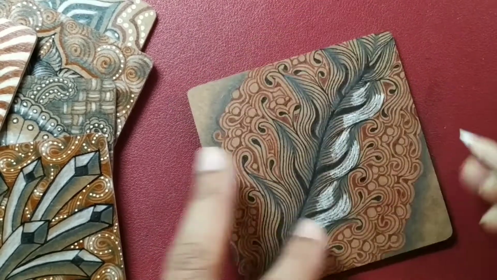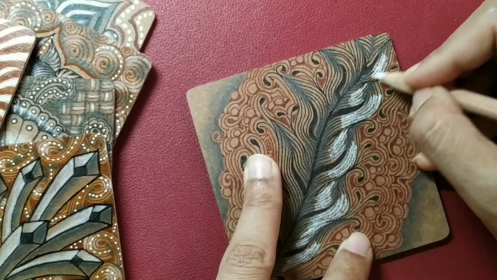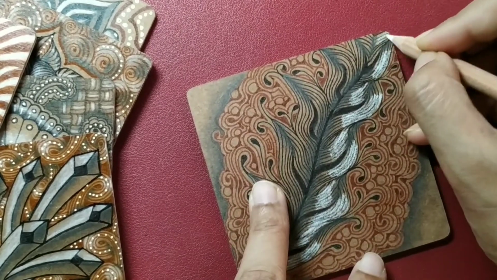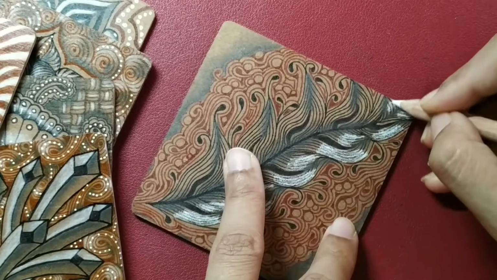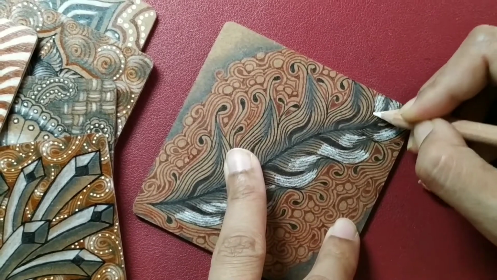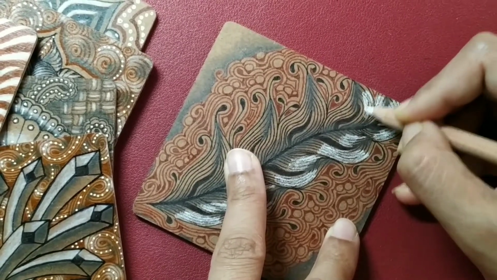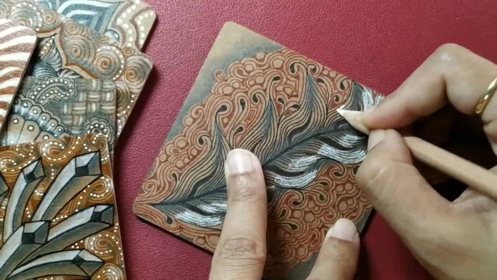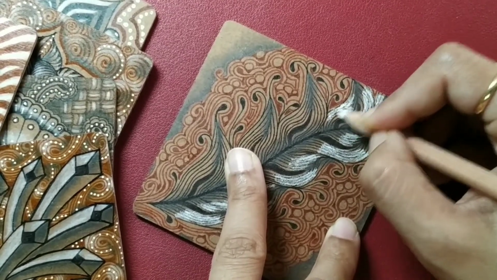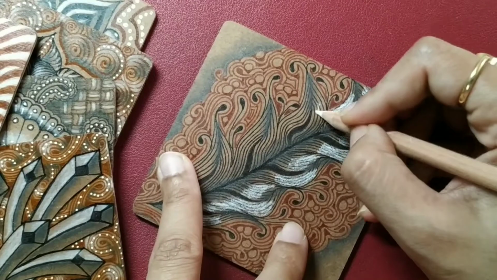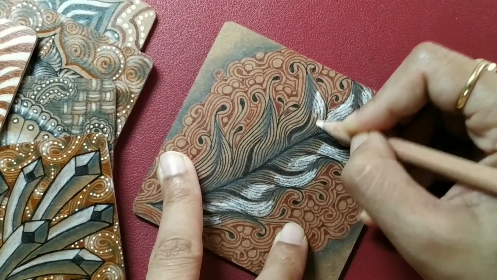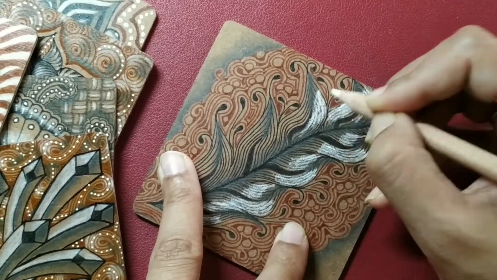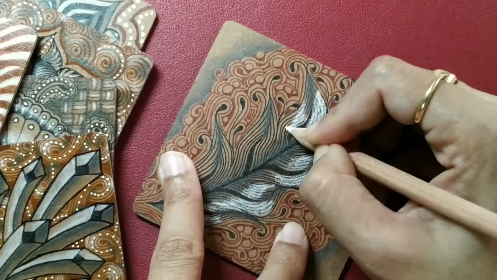Same exercise on the other side. So both shades of white and gray are important in shading. That's what brings out the look of the tile.